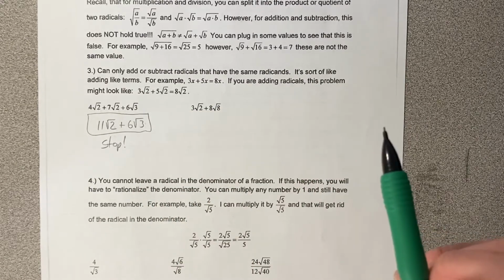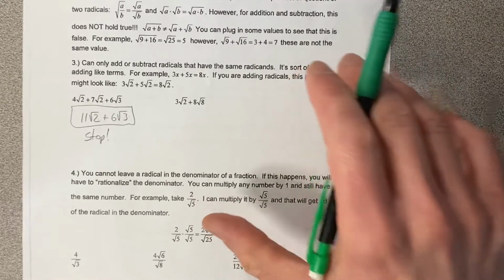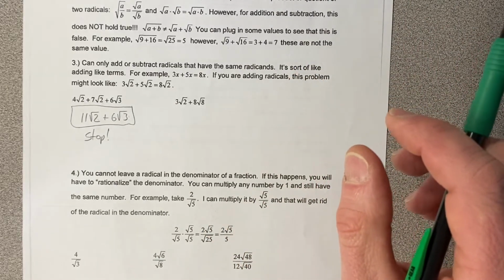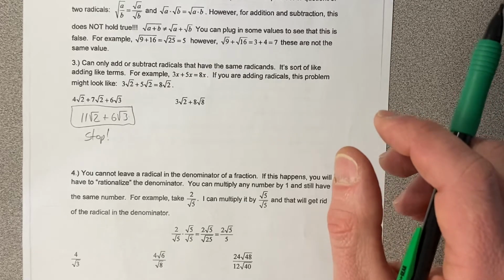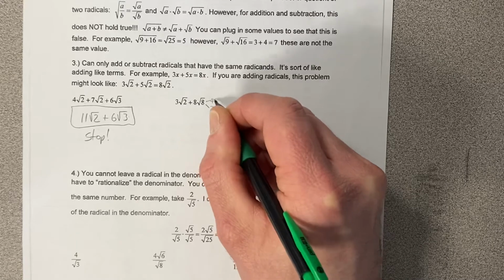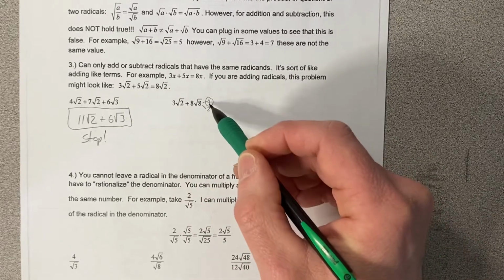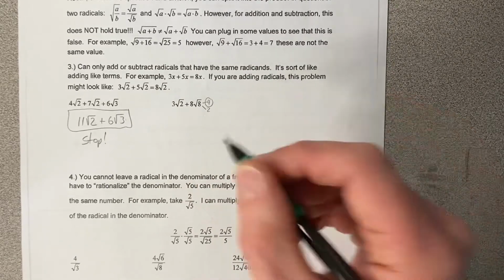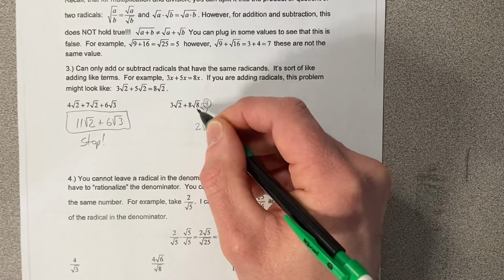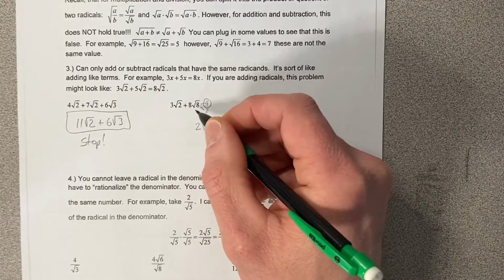Okay, so now take a look at our next example here, 3 square root 2 plus 8 square root 8. So it looks like they're not like radicals, so we're probably done, except for the fact that 8 reduces, doesn't it? Square root of 4 is 2. So we're going to have a 2 square root 2 coming when we reduce that square root of 8.